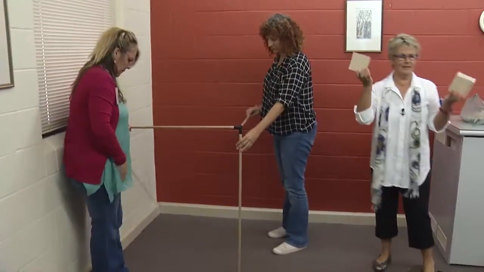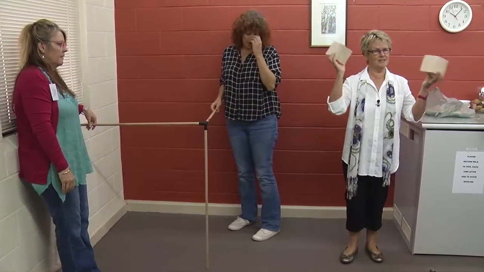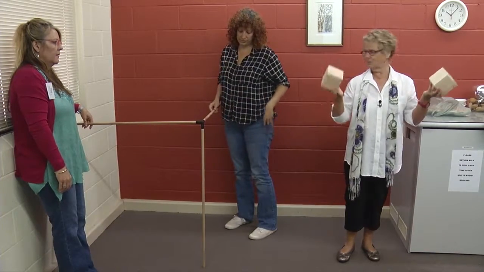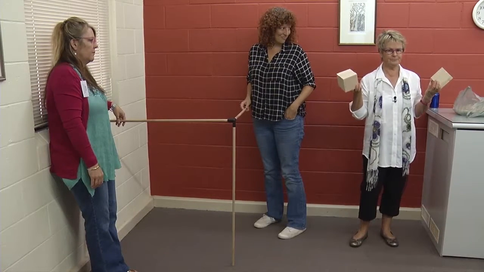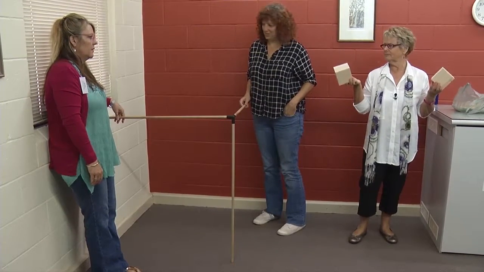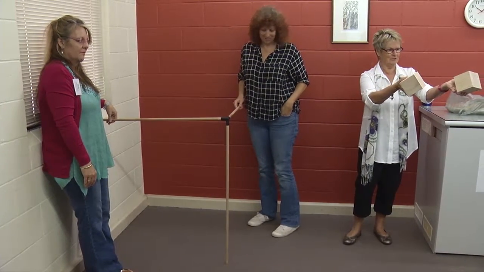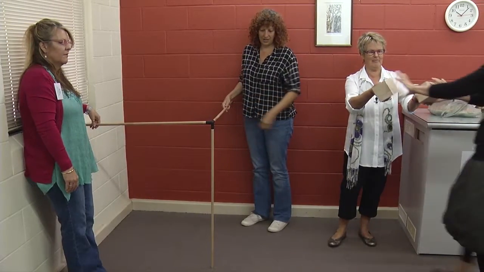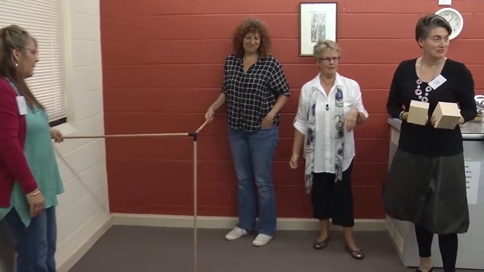Now what I want you to imagine is, okay, how many of these litres, or these 1,000 cubic centimetre blocks, will fit into this cubic metre? 1,000. How could we prove that? Can you give Jenny some instructions and she'll come up here and... How are you going to prove that?